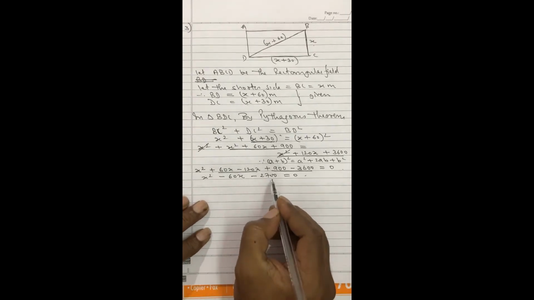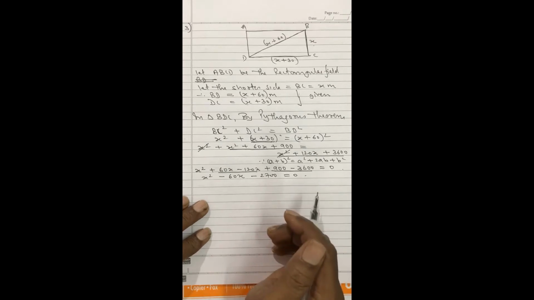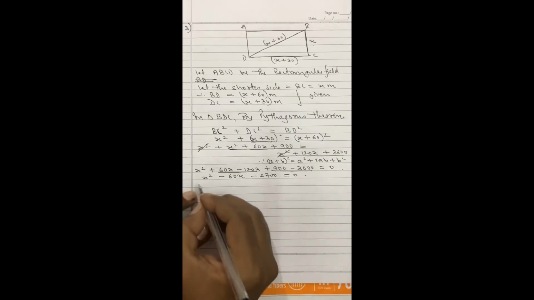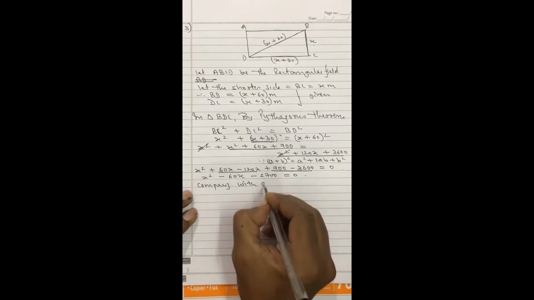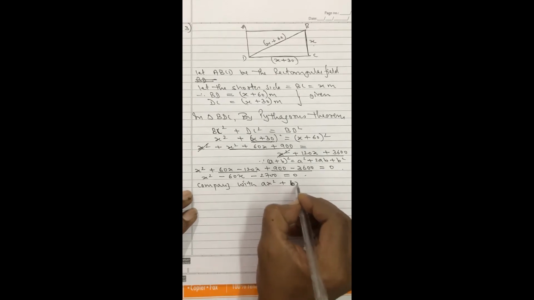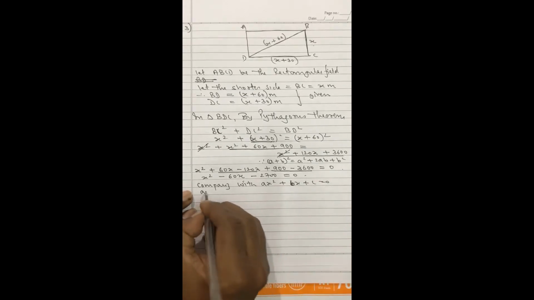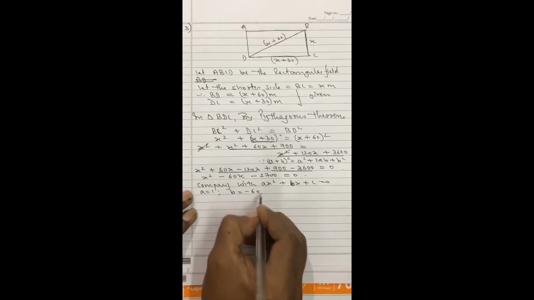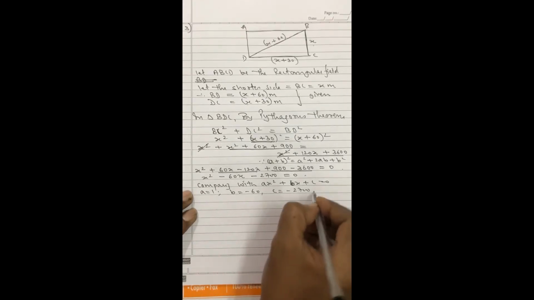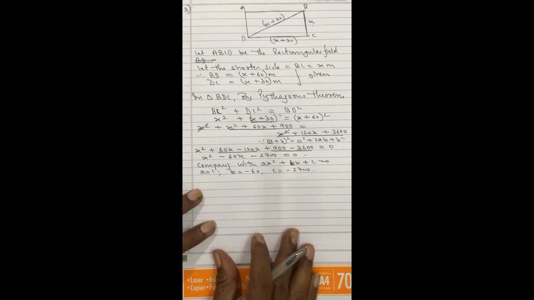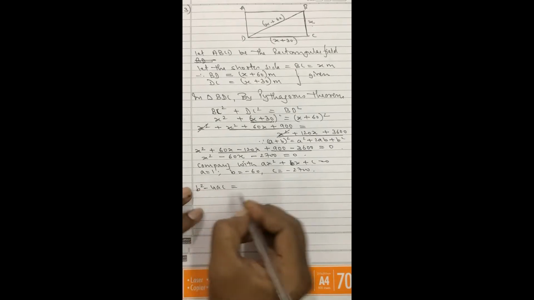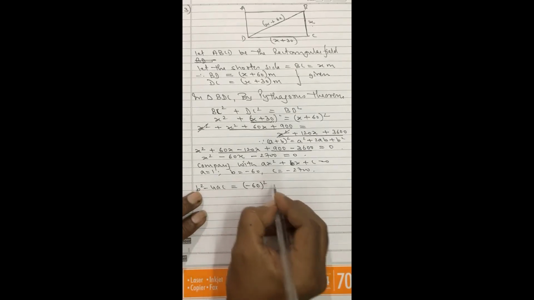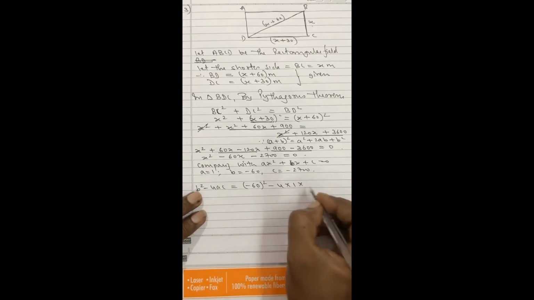So here now if I go to solve this, again the same old story my dear students, you can consider it anyway. But here comparing with ax square plus bx plus c is equal to 0, a is equal to 1, b is minus 60, c is minus 2,700. So here you will get b square minus 4ac. b square is minus 60 square, minus 4 of a is 1 and c is minus 2700.